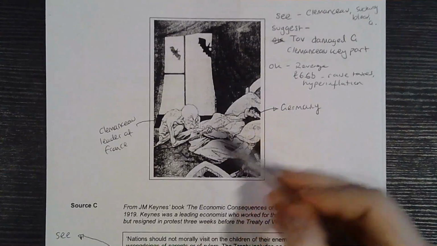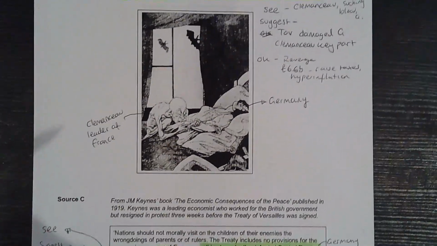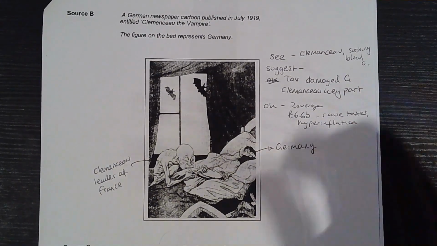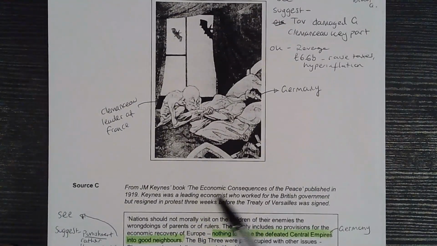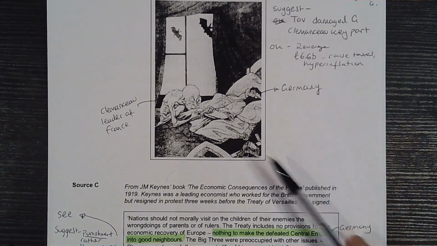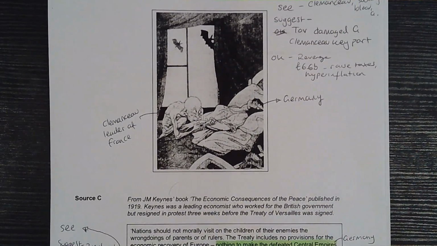C, suggest, own knowledge of this source. Again, remember, you use the writing to help you with the image. You use the writing to help you with the writing in the box. Okay? C, suggest, own knowledge is the way forwards for your source questions.